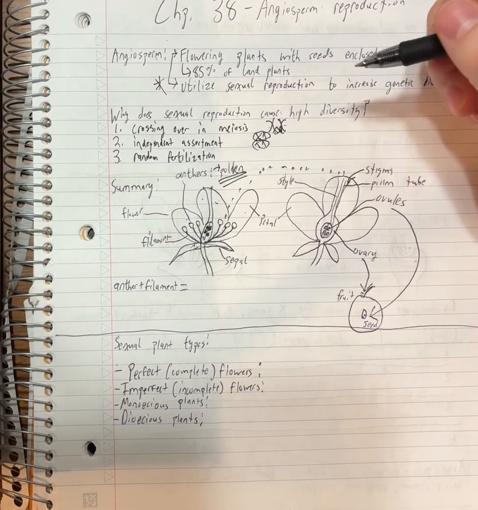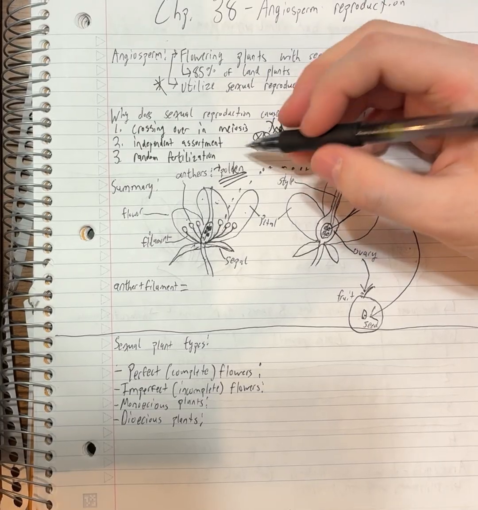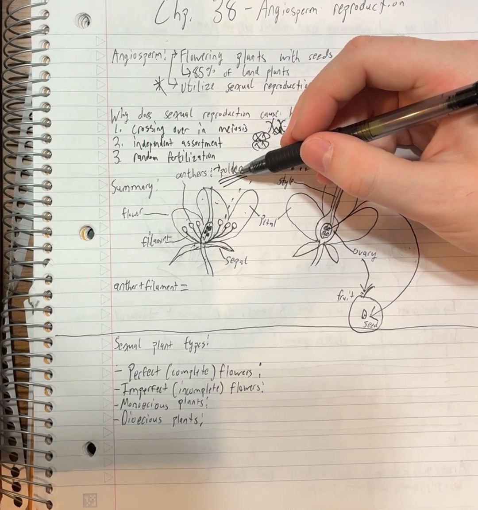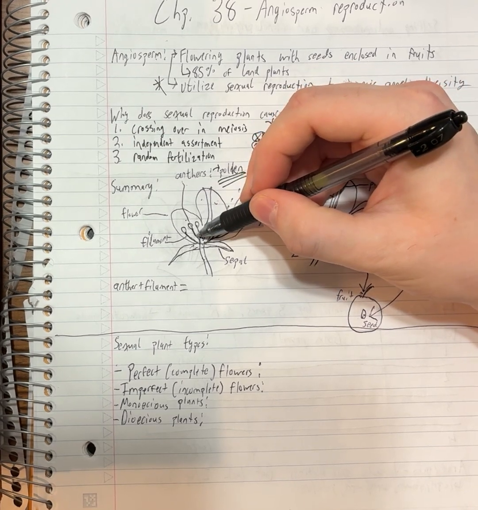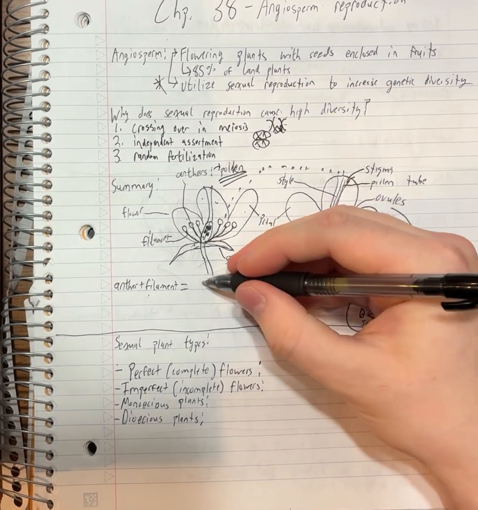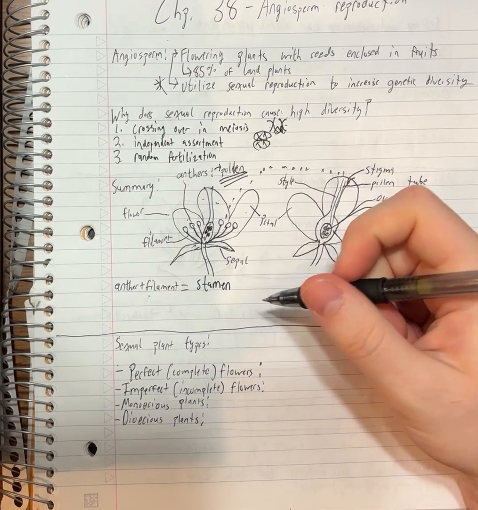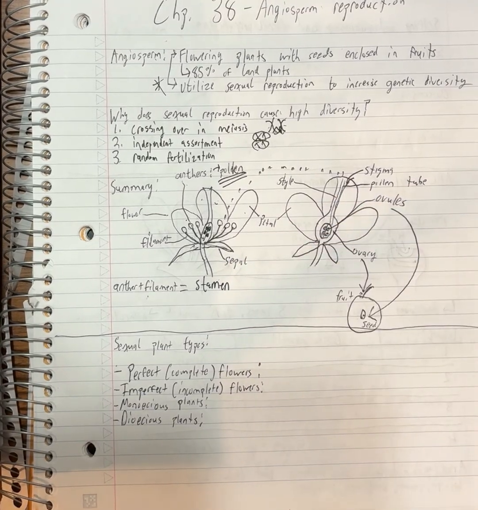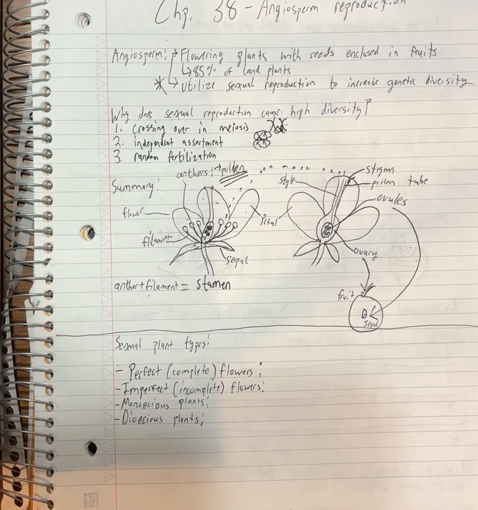And pollen is essentially the sperm of a plant. It carries sperm cells. So that's anthers. And an anther plus its filament is referred to as a stamen. So a stamen is the male reproductive organ of the flower.